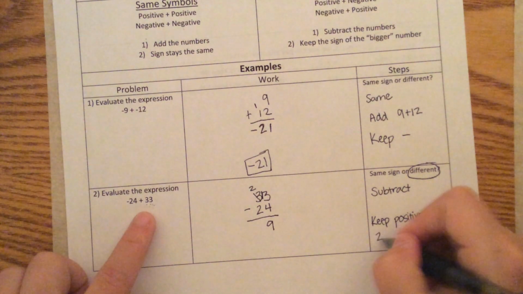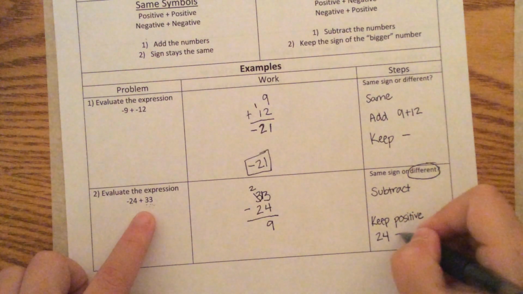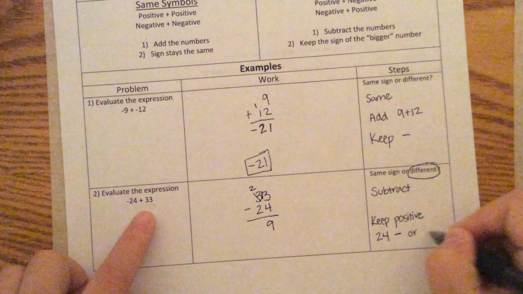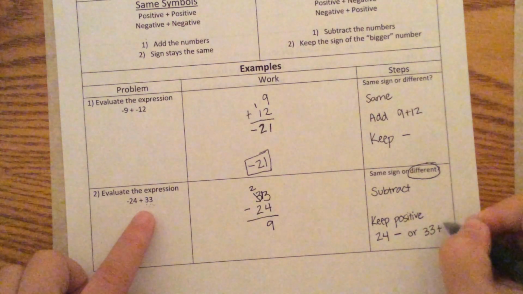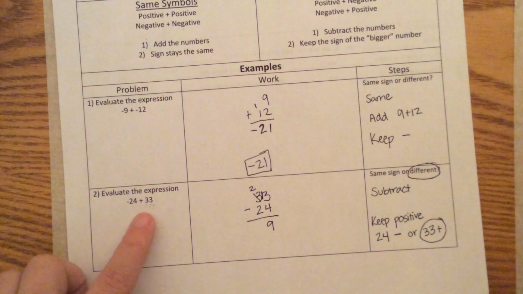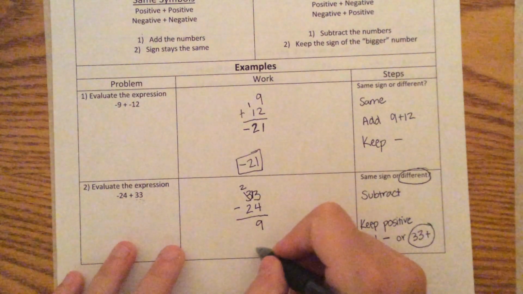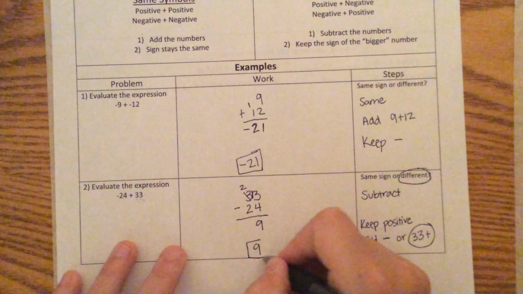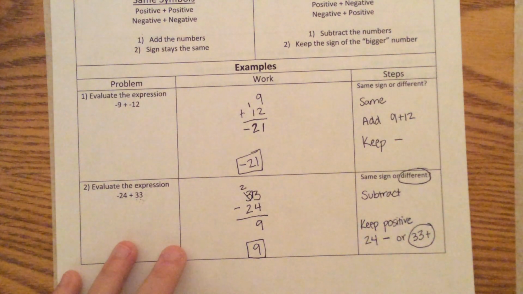Because 24 negatives or 33 positives. Which one's bigger? The positives, so we keep it positive. Okay? So our answer is positive 9. Okay? Next page.